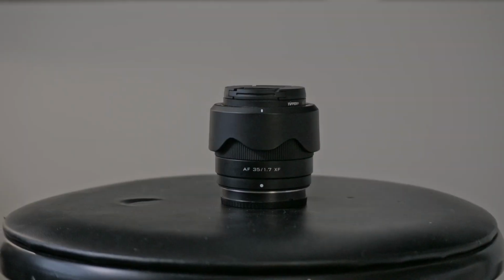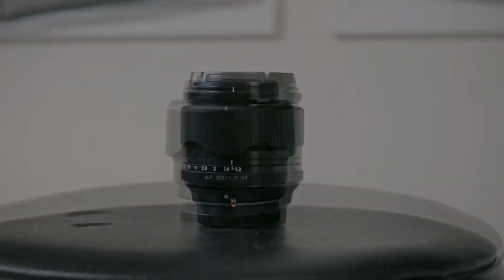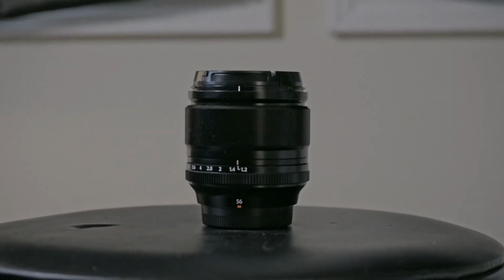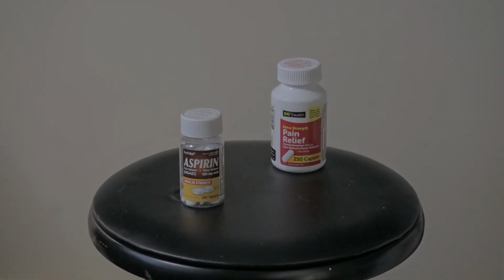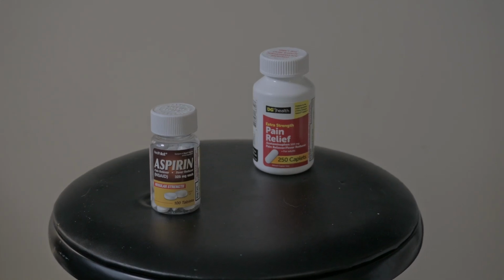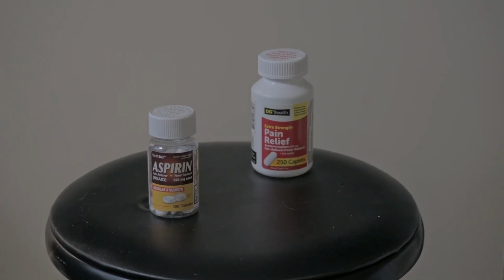So for today's examples, I'm going to be using a Viltrox 50mm 1.7 and a Fuji 85mm 1.2. For today's subjects, I'm just going to be using some medicine bottles. The reason I chose these is because I wanted the text on them. I want you to be able to see the difference in the sharpness of the text from the different lengths and the different aperture settings. And for today's camera that I will be using, it will be one of my Fuji X-T3s.